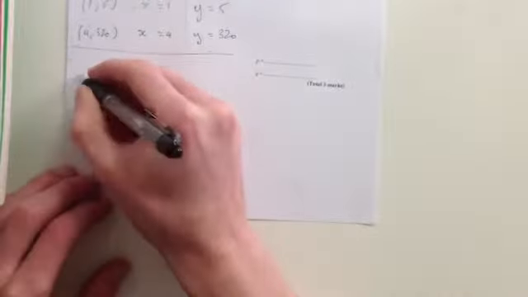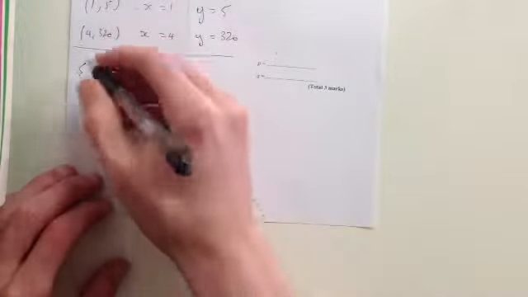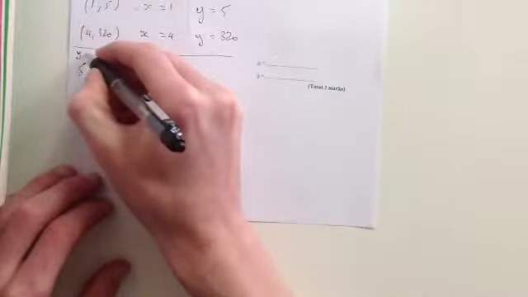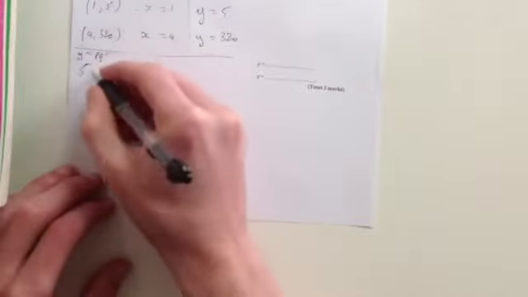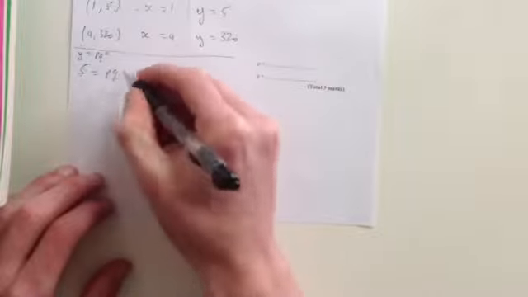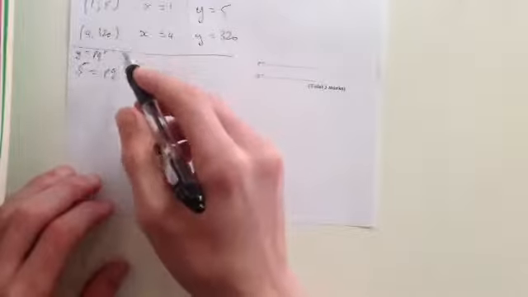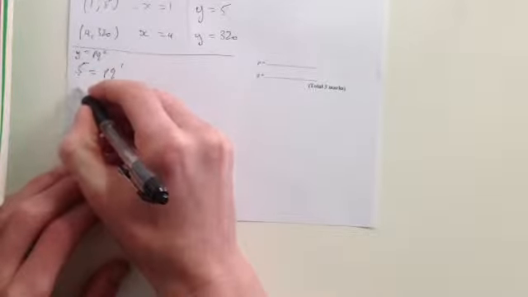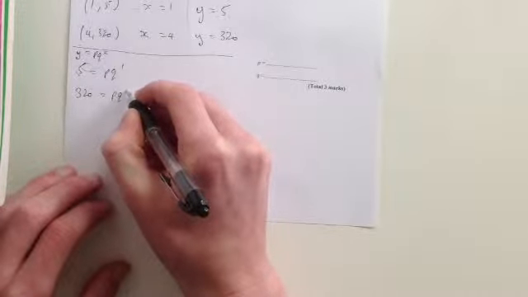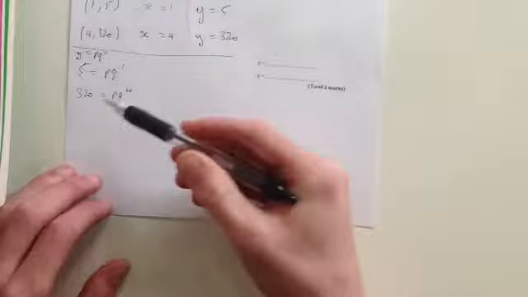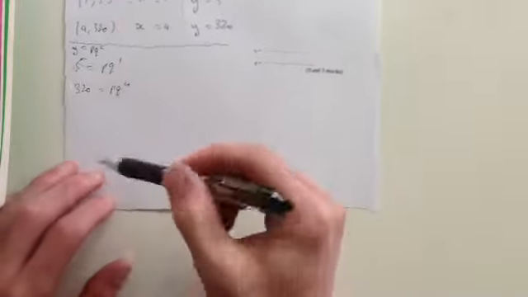So the first equation is 5 equals p q to the power of 1, and the second equation is 320 equals p q to the power of 4. We then divide the second equation by the first equation.